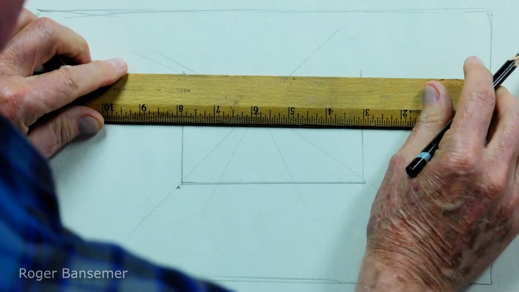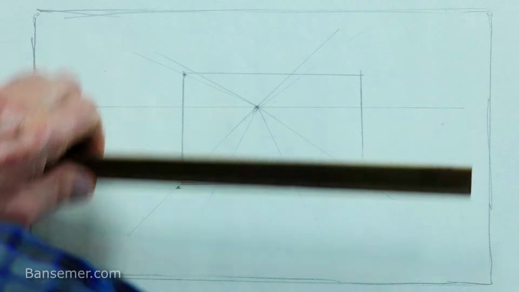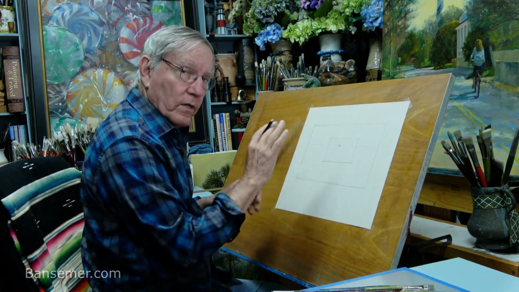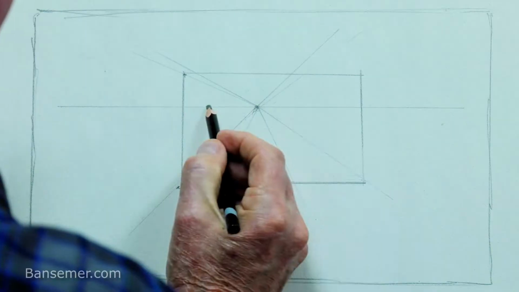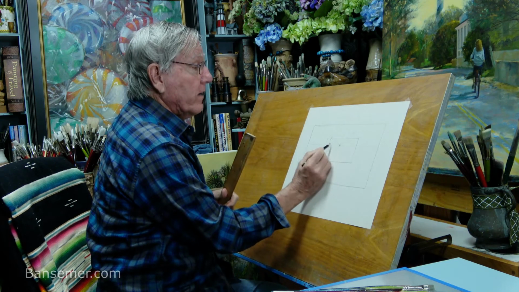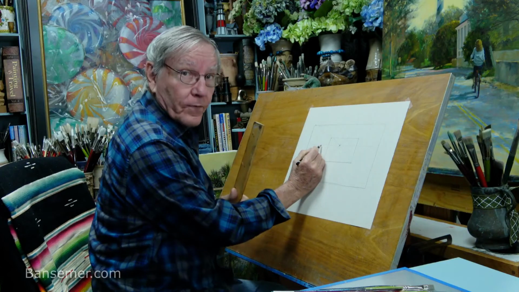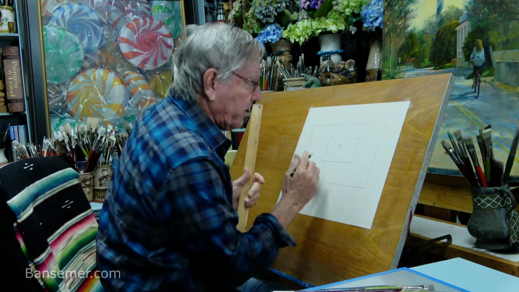So I draw another line right across there parallel to the horizon. All right, now we have our vanishing point sort of off-center, and it can be off-center anywhere, but it can't be outside of this area. If that's the case, it becomes 2-point perspective.